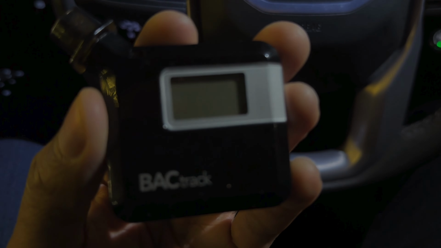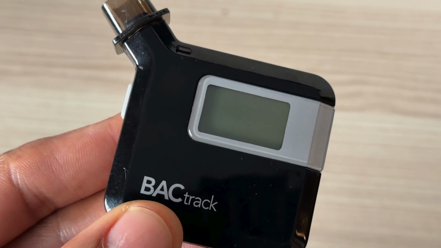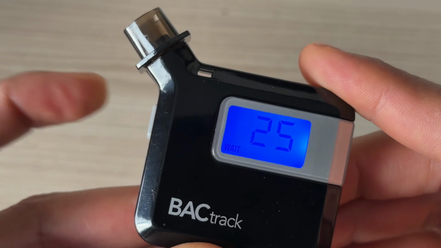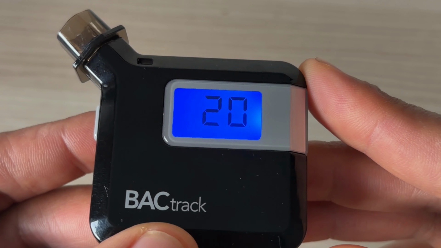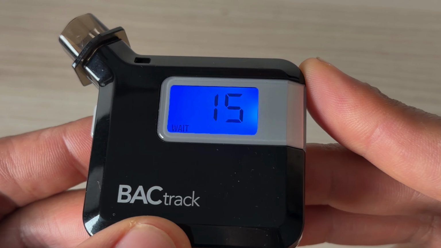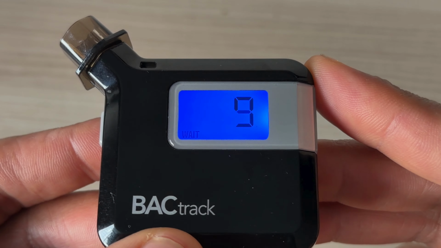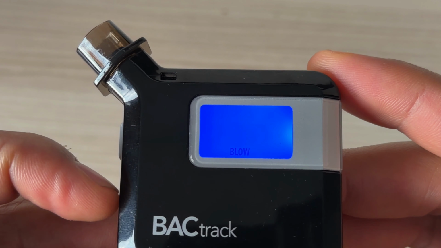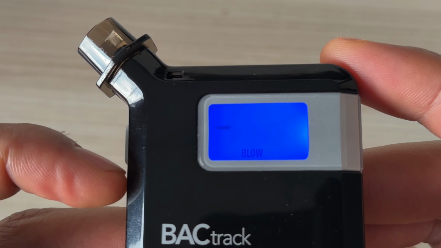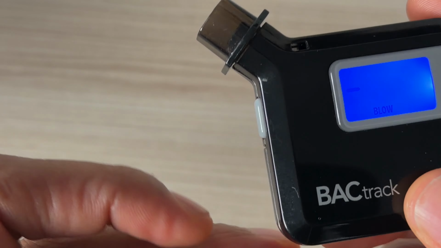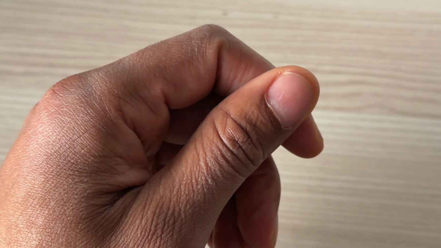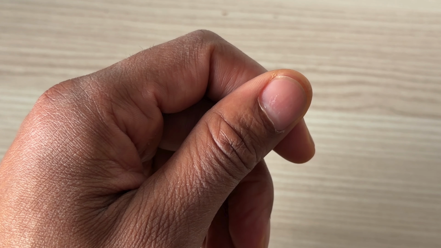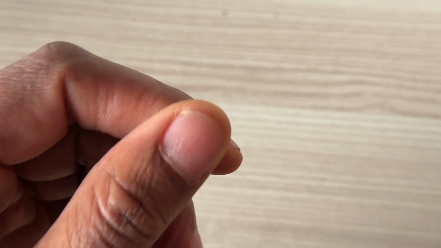Let's go do that. All right, so I have the BACtrack, and now I'm going to actually take the test after leaving the establishment. I'm going to turn it on, and it does the countdown from 25 seconds, alerting me to wait, and then I will proceed to blow within the tube. It says blow, and I'll blow, and it'll beep until it stops. Let's go ahead and try that. And when it stops beeping, it is ready.